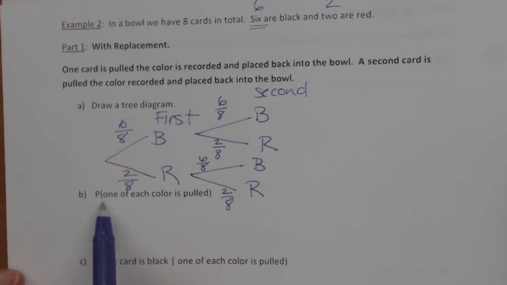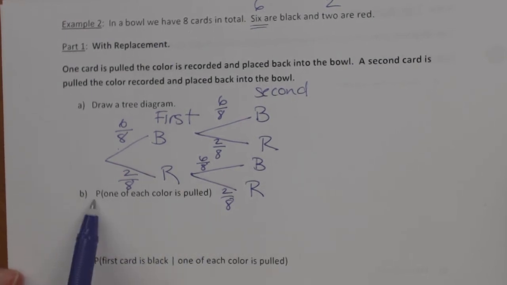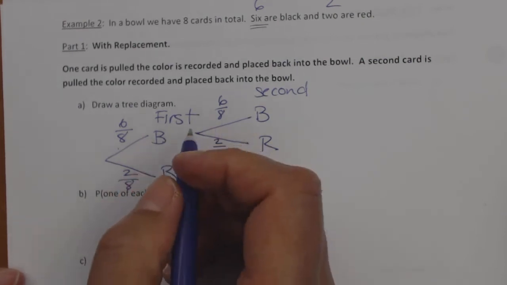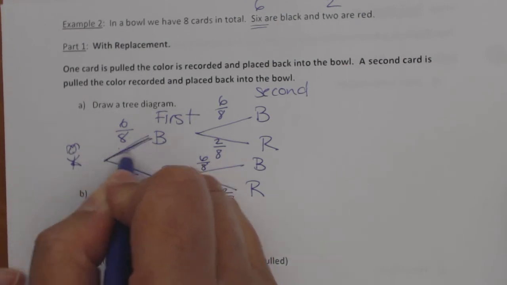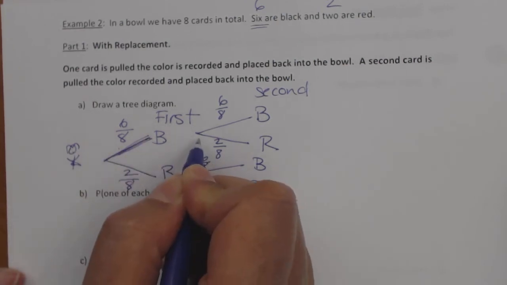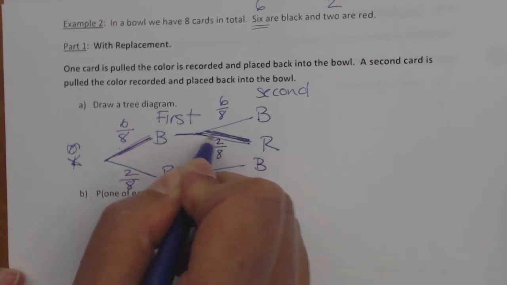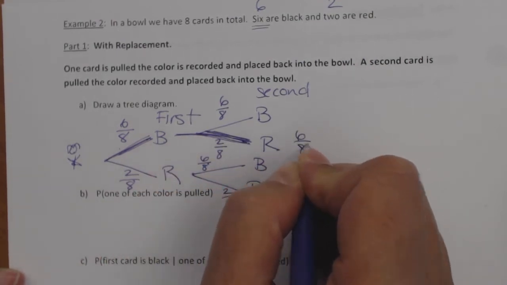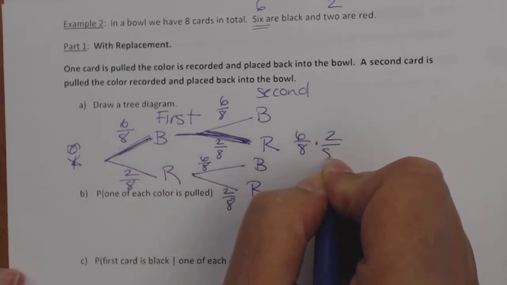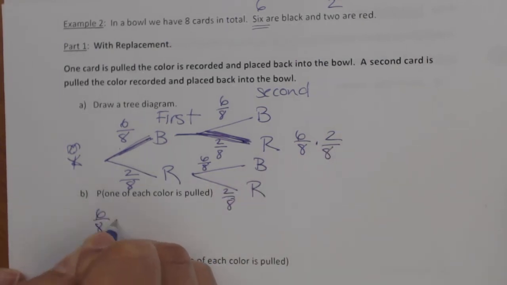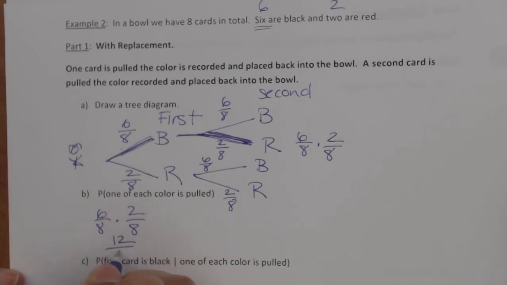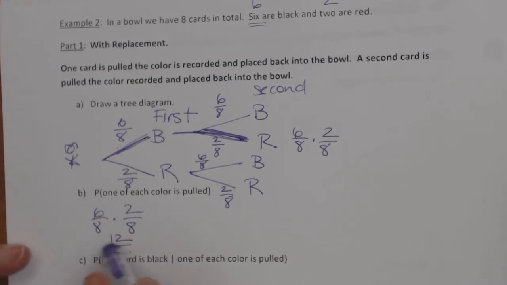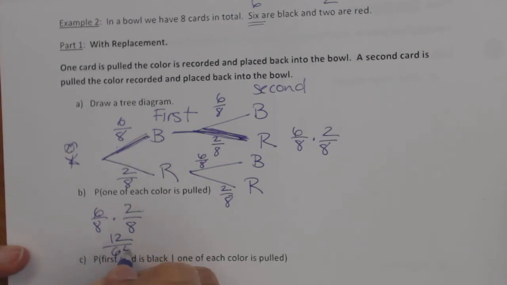Let's do part B. One of each color is pulled. They want you to find the probability. So now what we're going to have to do is look to see the pathways. So one of each color. So here I am. So let's say that I first pull a black card here and one of each color. So that means I'm going to have to pull a red card here. So the pathway that I'm taking is 6 out of 8 times 2 out of 8. And that 6 times 2 is going to be 12 out of 64. Okay, so that's one pathway.